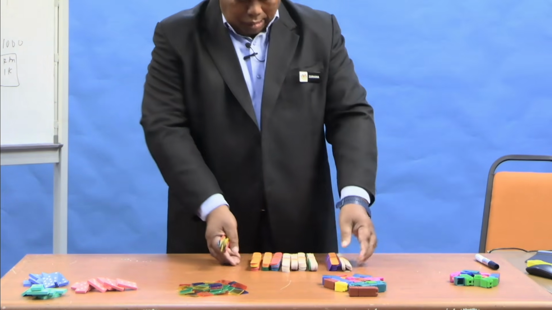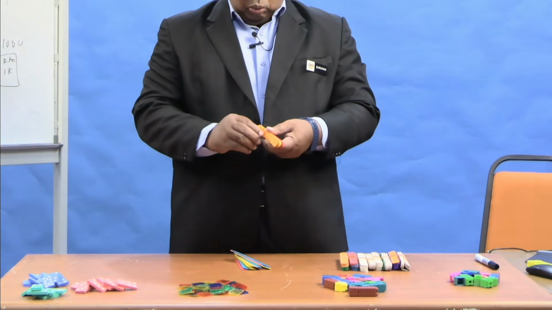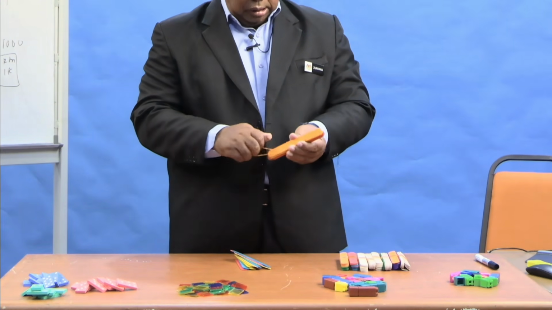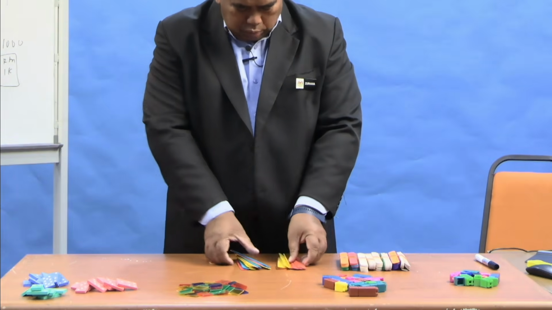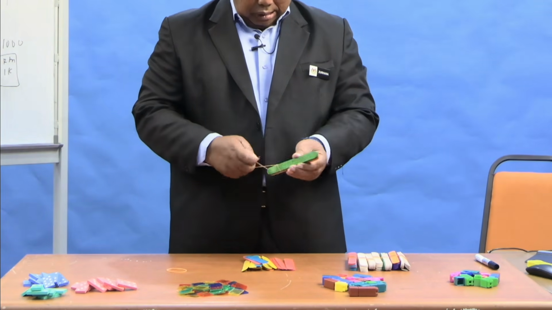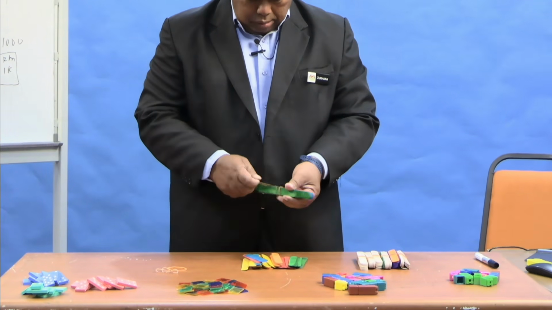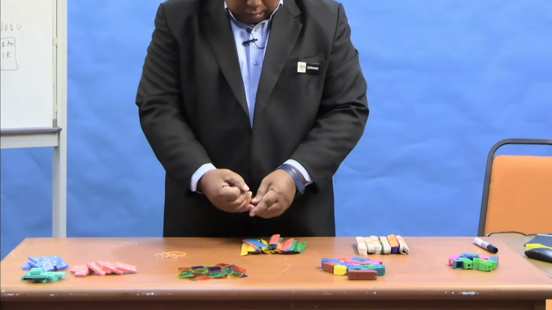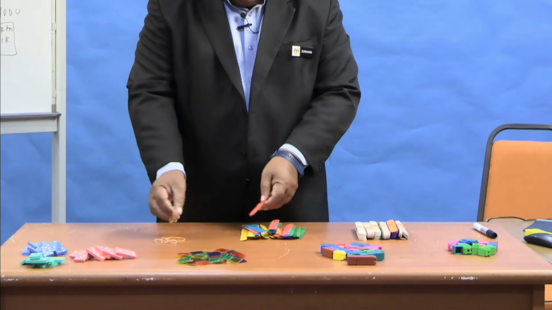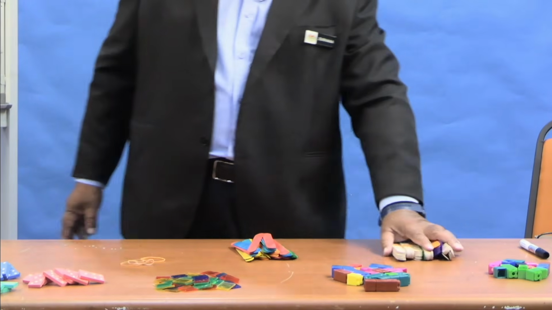But we have a special thing here: we ask the student to count in 10, and every 10 sticks must be bundled using the rubber band.